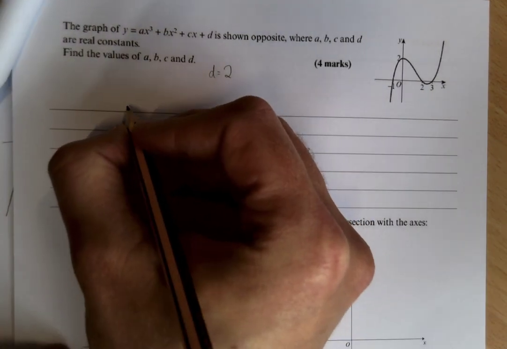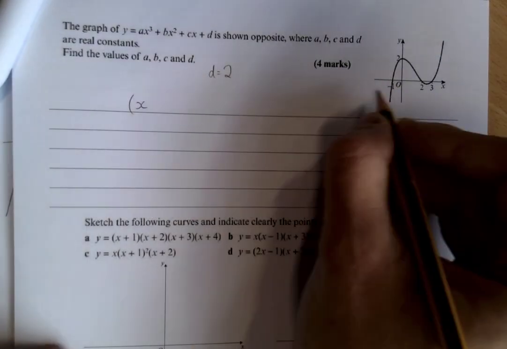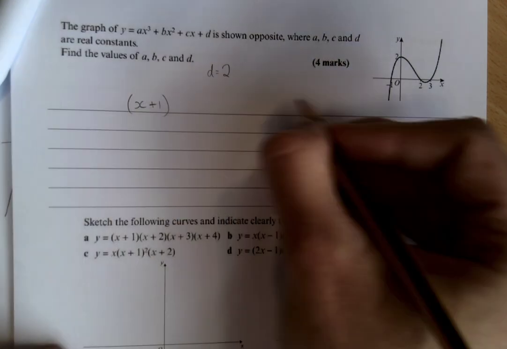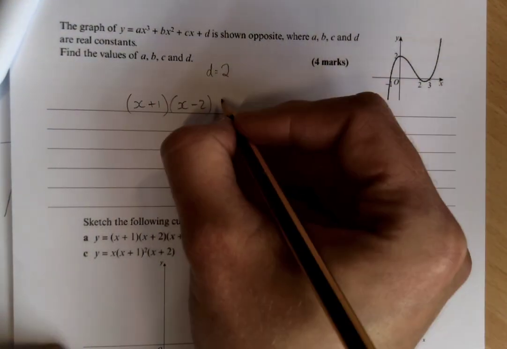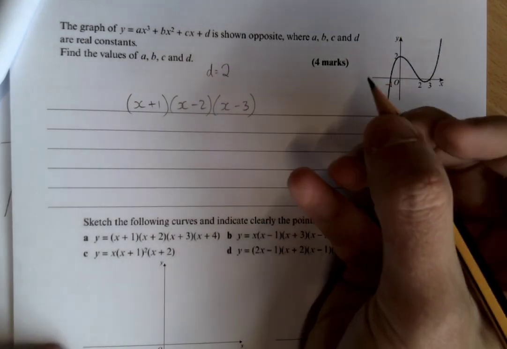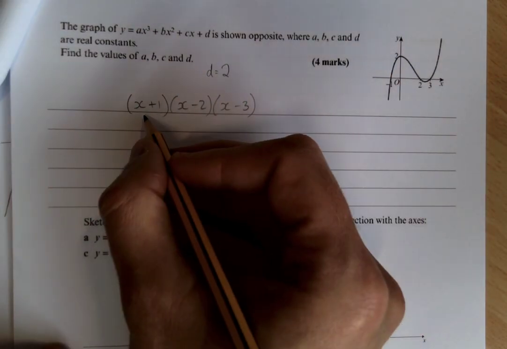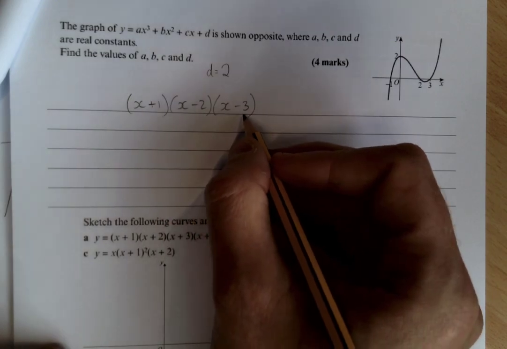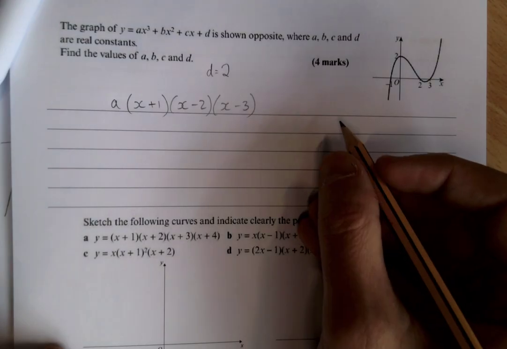So we know that our graph is going to have roots of -1, so x plus 1, 2, so x minus 2, and 3, x minus 3. But just because you've got x plus 1, x minus 2, x minus 3, doesn't mean that there's no constant term at the start.